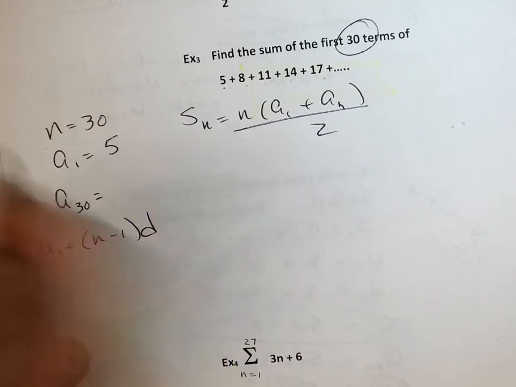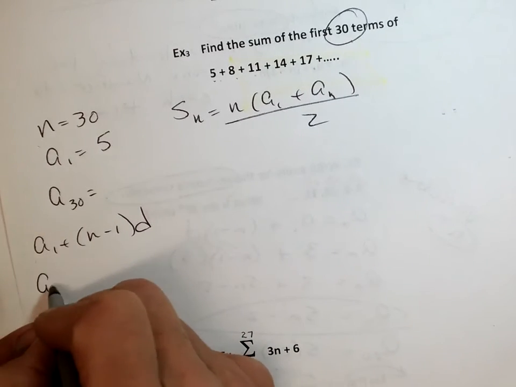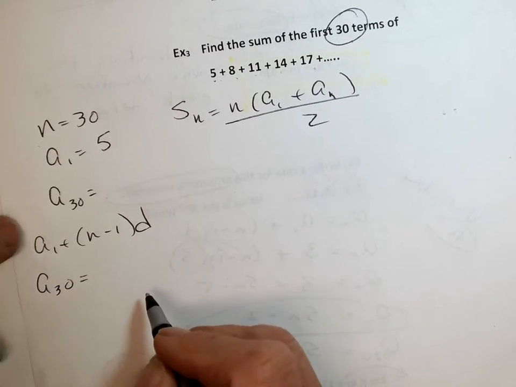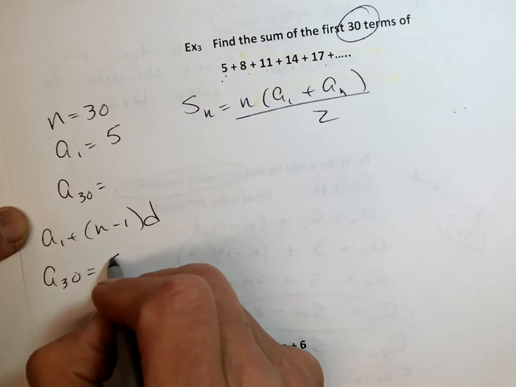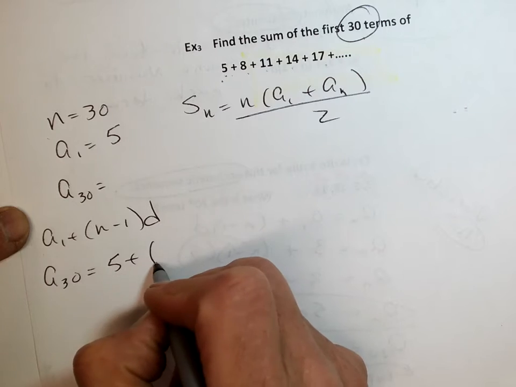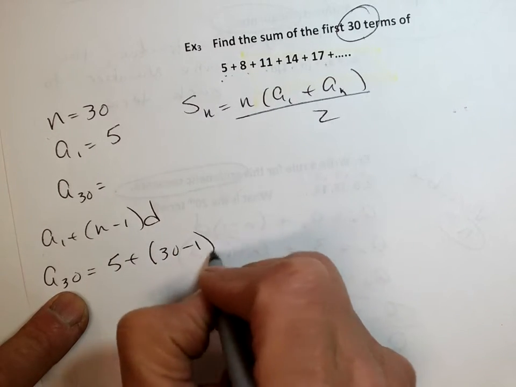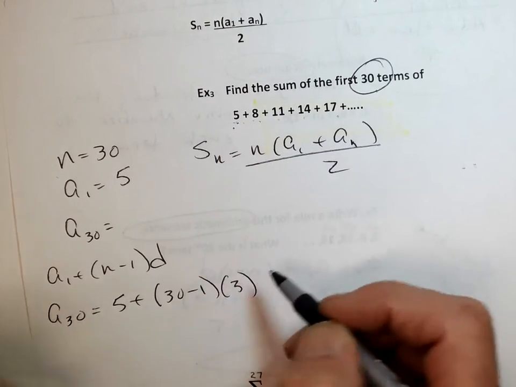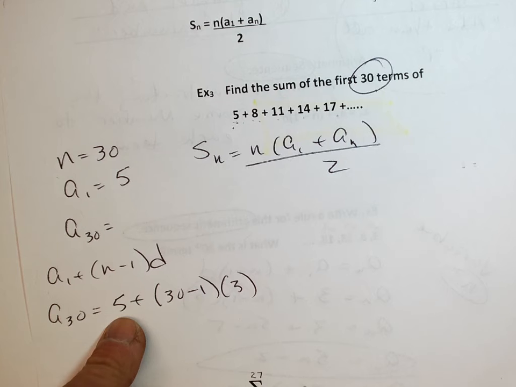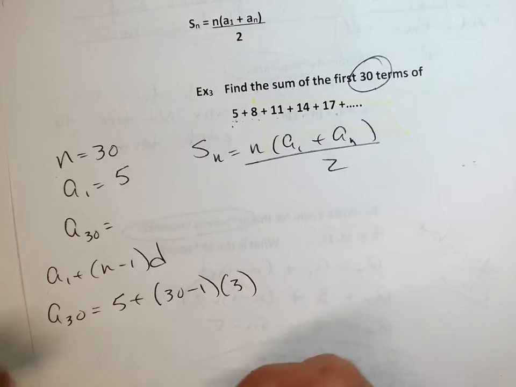So let's make the 30th term so I can plug it right into here. So A of 30 is equal to A1, which we know is 5, right? Plus n is 30, 30 terms, 30 minus 1. And what's D up here? What's D? 3. Okay, now I can figure out what the last term is. I'm just using my calculator. I'm going to go 5 plus 29 times 3, and I get an answer of 107.